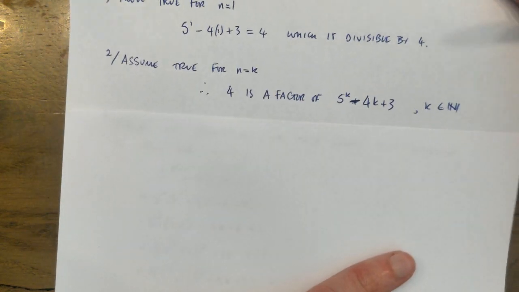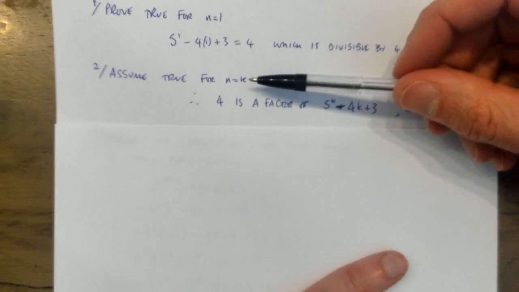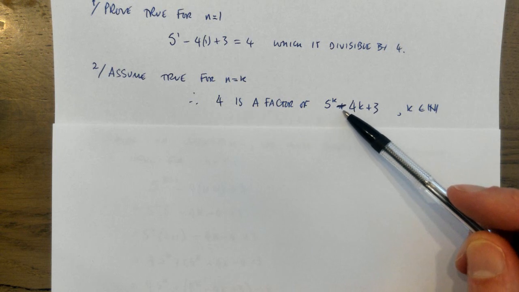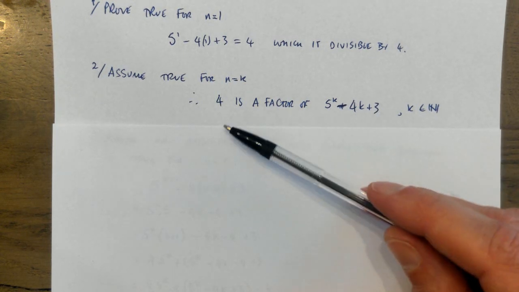We're going to assume it's true for n equals k. So from now on we're going to assume that 5 to the power of k minus 4k plus 3 is divisible by 4.